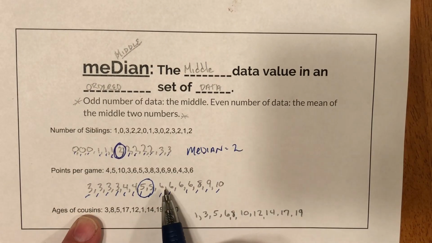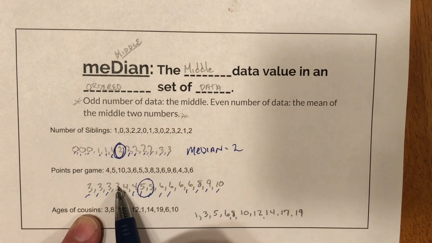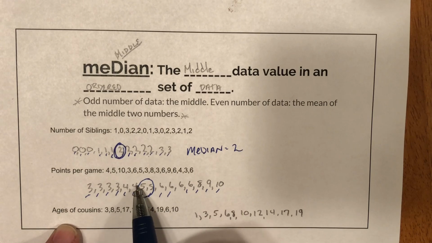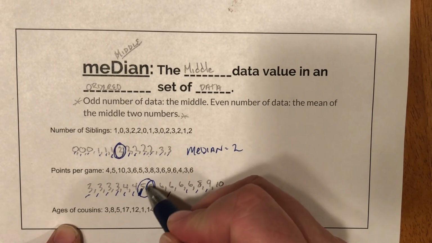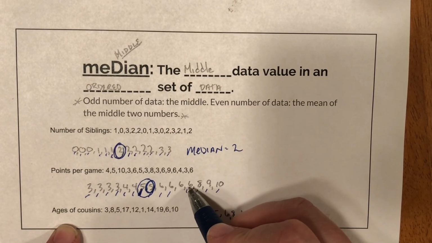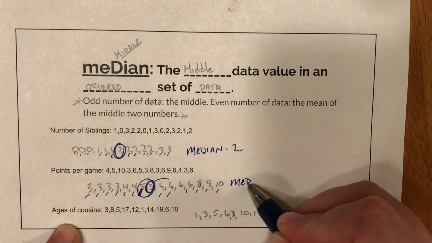Okay, just double check. 1, 2, 3, 4, 5, 6, 7. 1, 2, 3, 4, 5, 6. Oops. 4, 5, 6, 7. So it looks like this, again, alone is my median. 1, 2, 3, 4, 5, 6, 7. Yep, so this 5 here is our median.